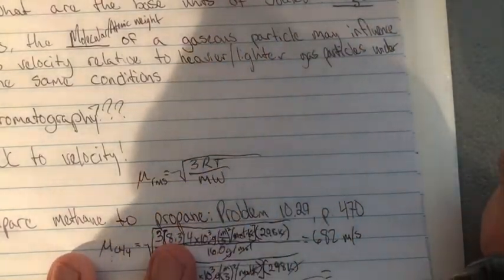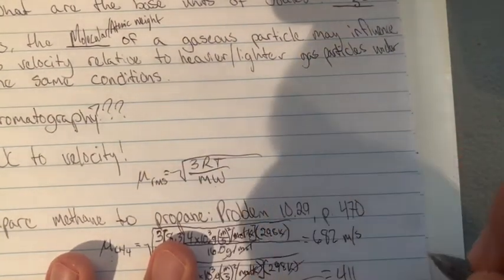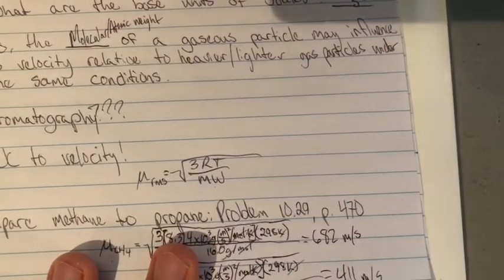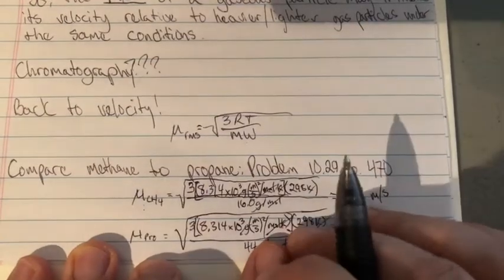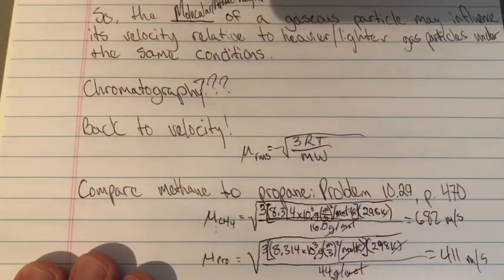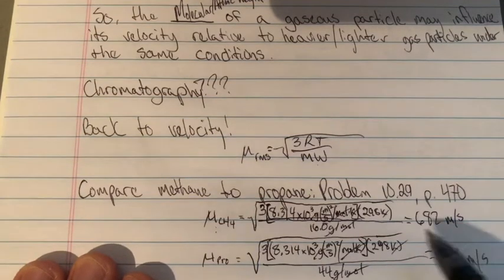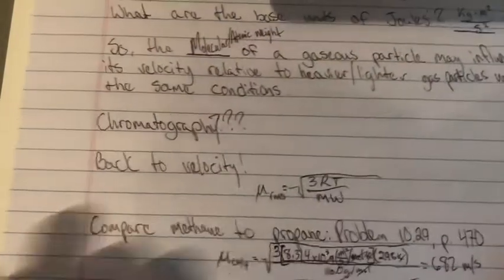Then propane, which is what you see in those big cylinders outside of Walgreens, is going to be 411 meters per second. Okay, so those are the two speeds. Now, what temp does propane have to be at for it to equal the root mean square velocity of CH4 at 298?